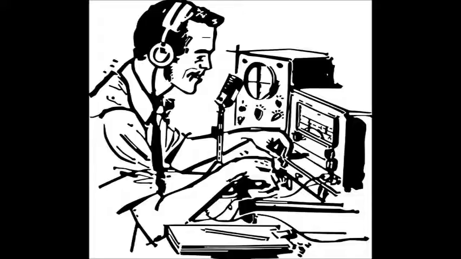As a technician, you do have limited privileges in the 10-meter band. You're restricted to 200 watts, and you can send only data from 28.000 to 28.3 megahertz, and single sideband voice from 28.3 up to 28.5. There's no 10-meter FM for you until you get your general. So that's something to look forward to.